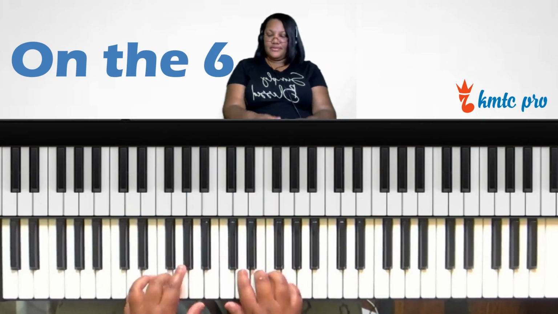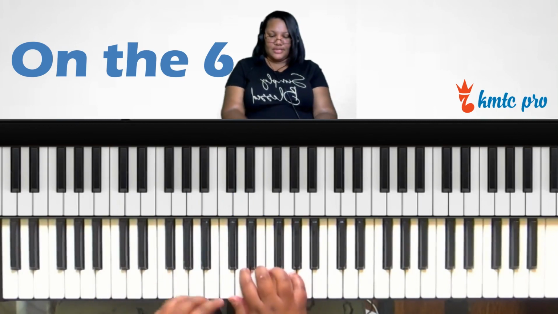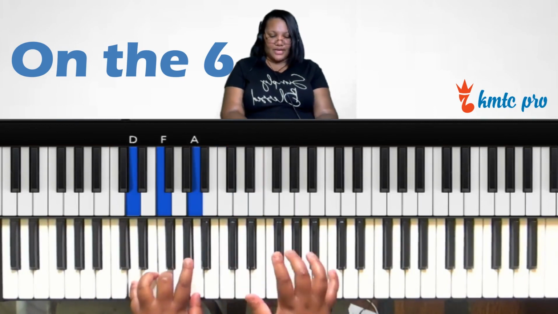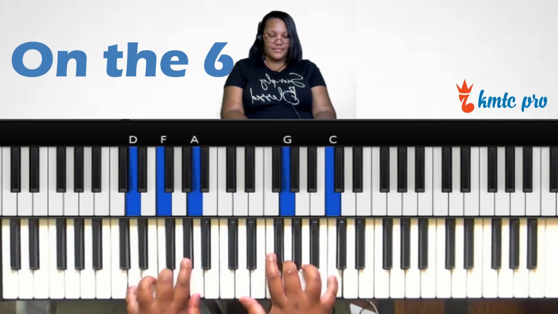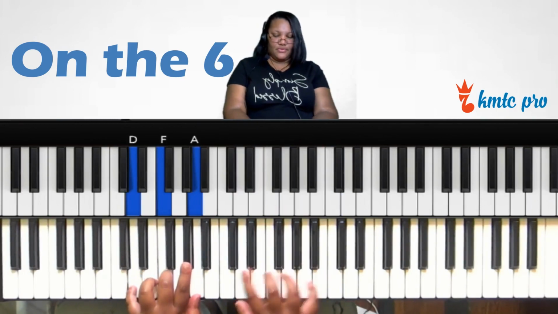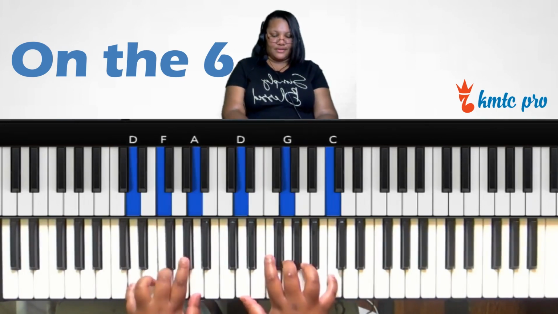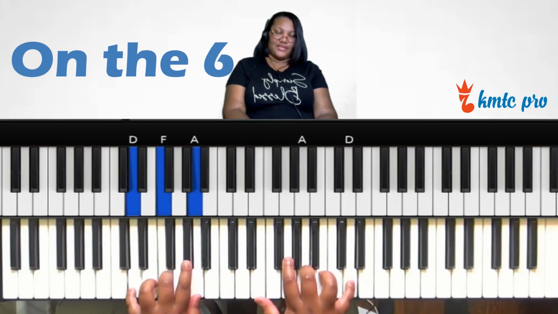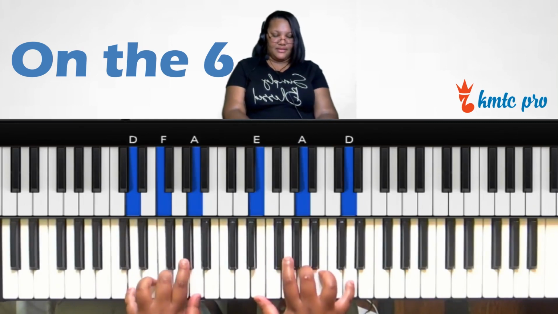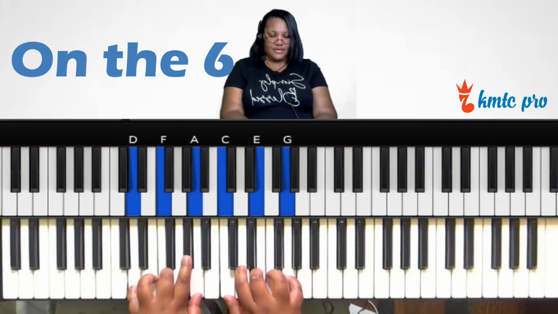Alright? So those are some things that you can do on the 6. Also, you can play around with that quarter chord, which is going to be D, G, and C. The quarter chord off of the minor that you're on. And also the one that's a whole step above it, which is E. Okay.